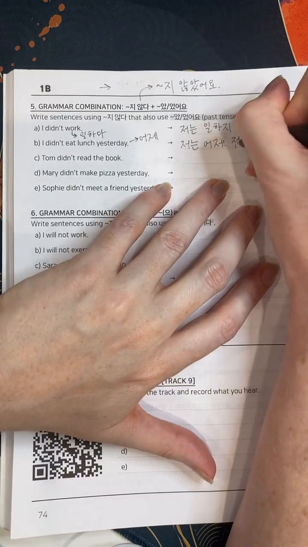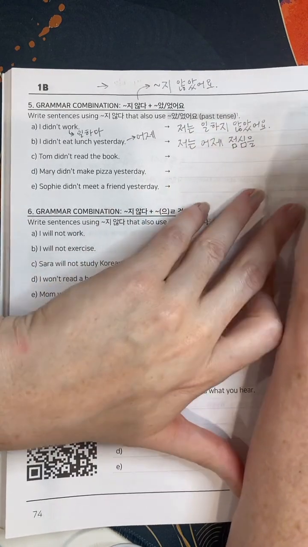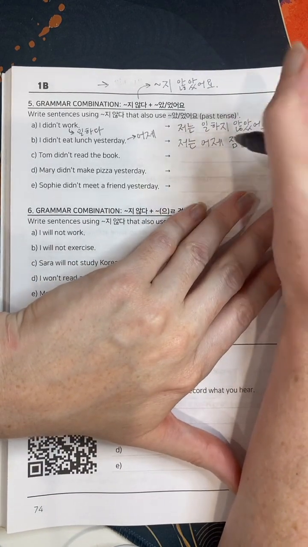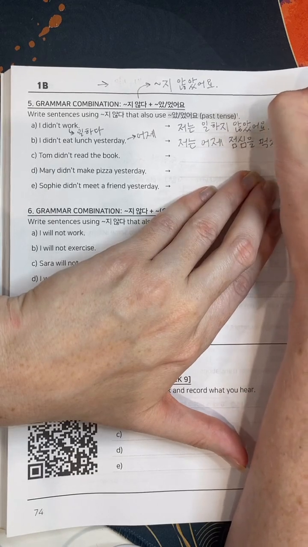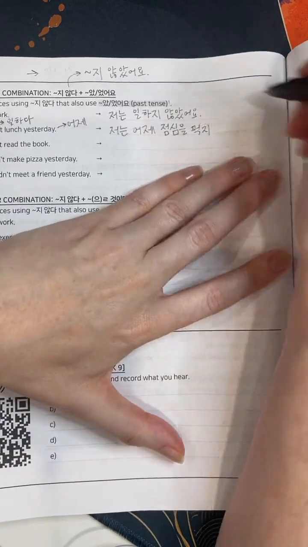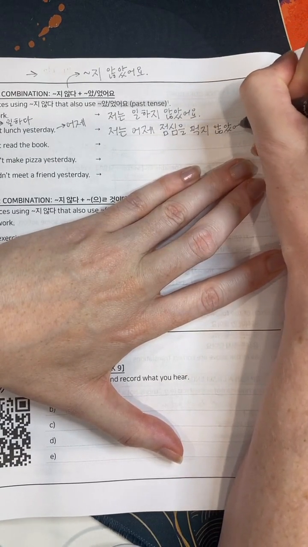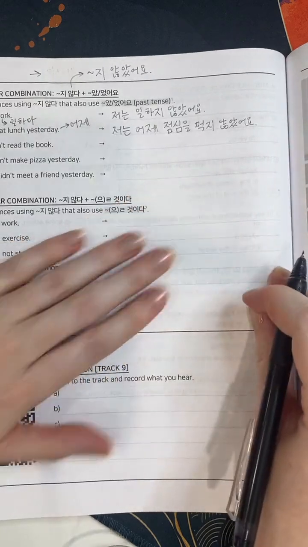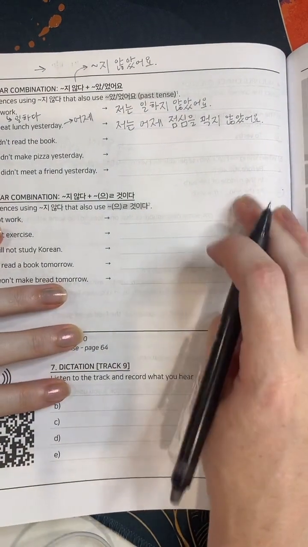점심 is lunch. And we need to use the object particle because we're doing an action, eating, right? 어제 점심을 먹지 않았어요. 어제 점심을 먹지 않았어요. I didn't eat lunch yesterday.